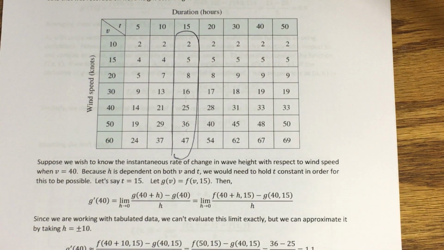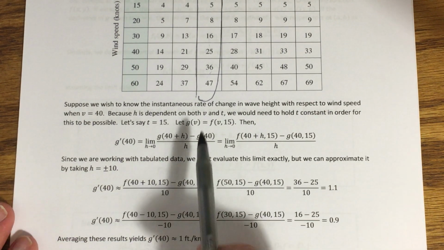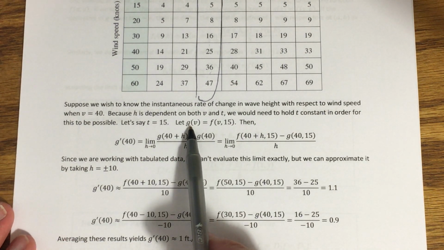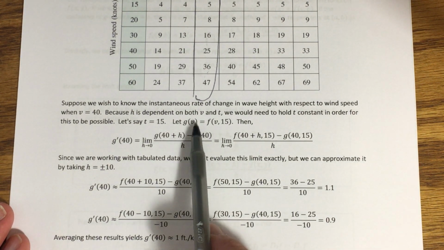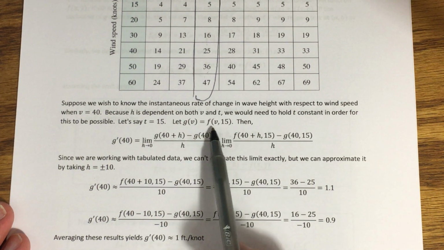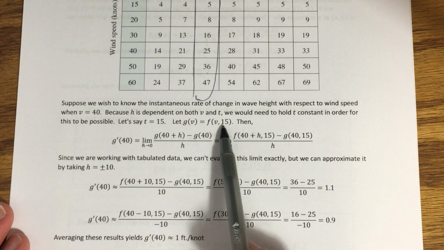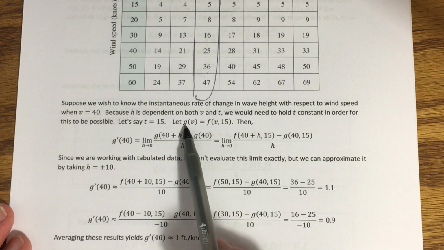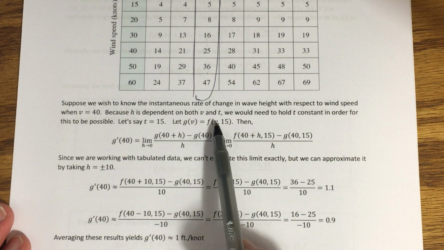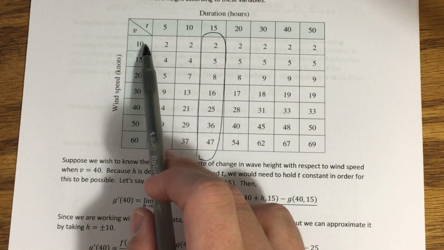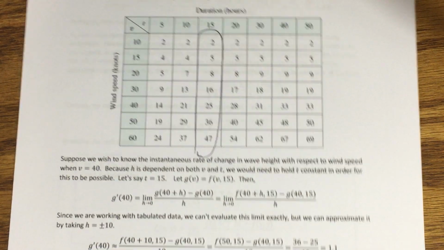Okay? So what we're going to do is define a single variable function where v is the single variable. G of v is what we're going to call it, and it's going to be equal to f of v, 15. So for example, what is g of 10? Well, g of 10 is the same thing as f of 10, 15, which is 2. I can read that in the table.